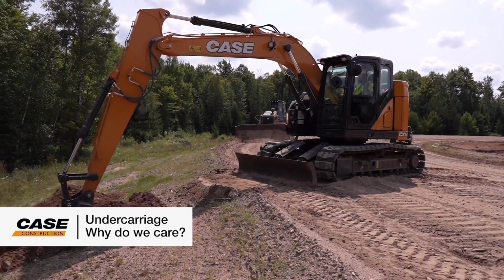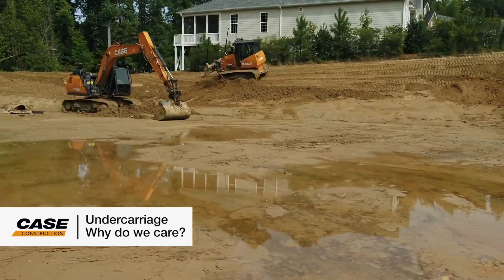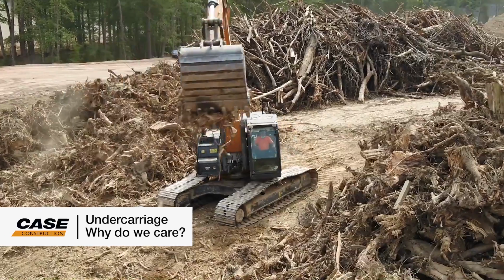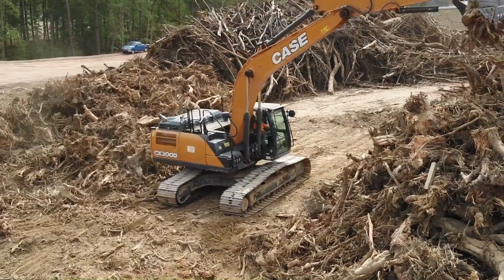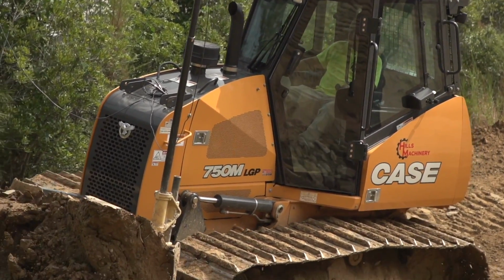So what are we here to talk about today? We're here to talk about undercarriage, and why are we here to talk about undercarriage? There's a lot of things that go into the discussion, but the thing that we often lead with, and it varies from machine to machine, is that such a big part of that initial purchase price of a machine is tied into that undercarriage.